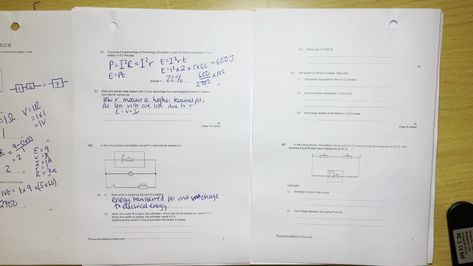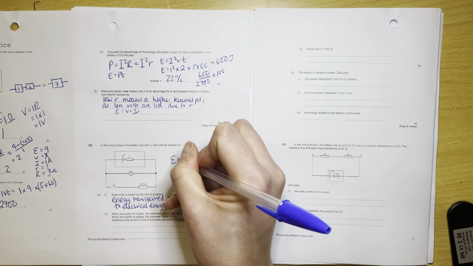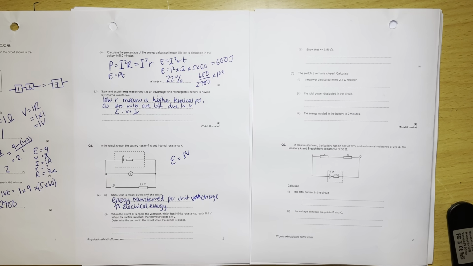Determine the current when the switch is closed. Now, important point: when the switch is open, we want voltmeters to have infinite resistance. That is as if we have a voltmeter just across the battery in an open circuit. So that means that the EMF of this circuit is 8 volts, because when the voltmeter is across it and there's no current running through it, we get a voltage of 8 volts.